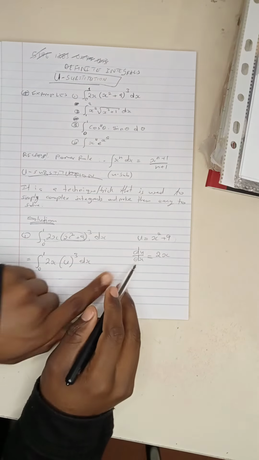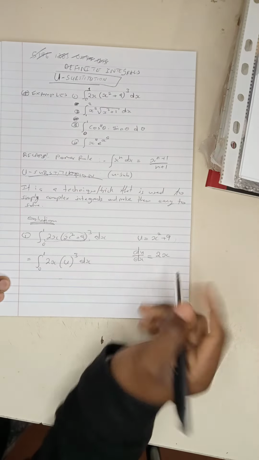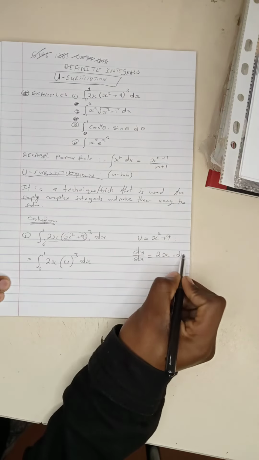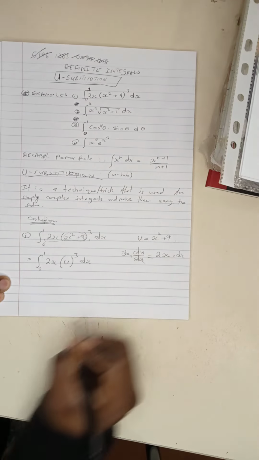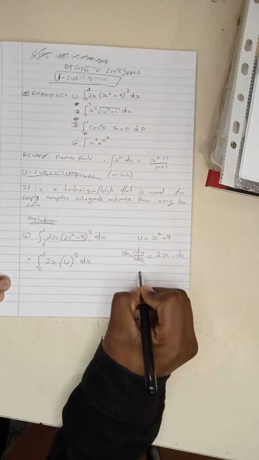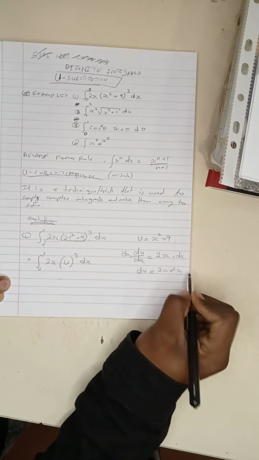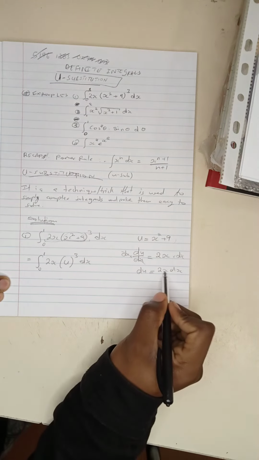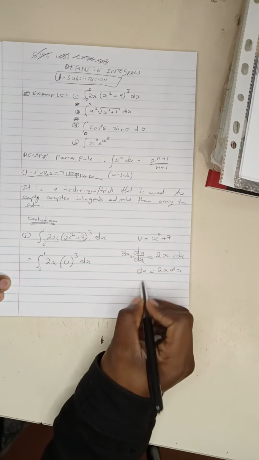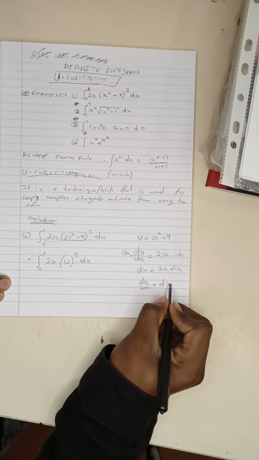So now let's solve for dx. Let's find out what dx is equal to. We're going to multiply by dx so that this and this divide each other. So we're left with du equals 2x dx. But what is dx equal to? Now if we divide by 2x on both sides, we get du over 2x equals dx.